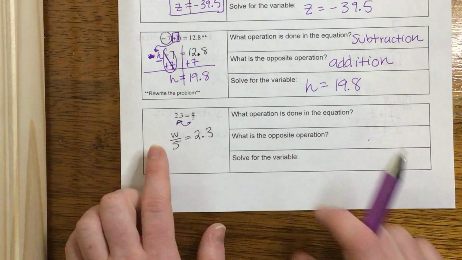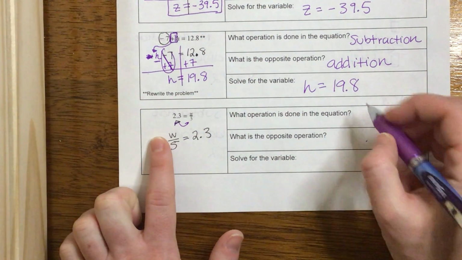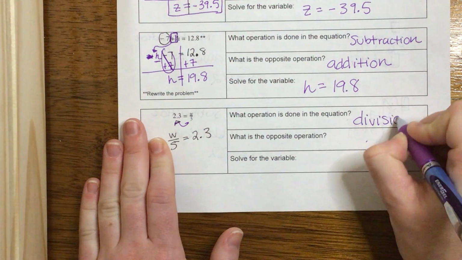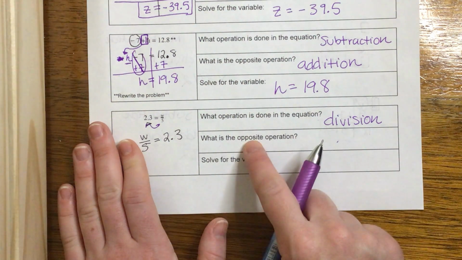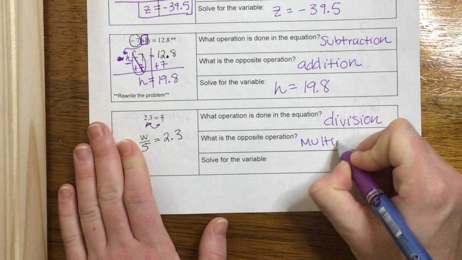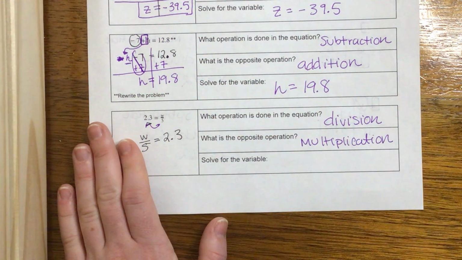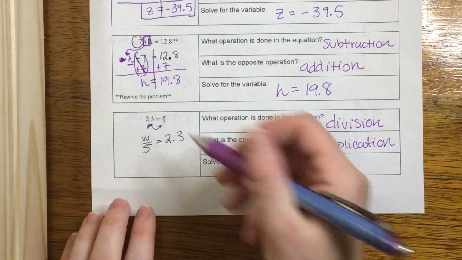So w over 5, this fraction bar means division. So division is the operation we see. The opposite of division, its opposite operation, is multiplication. So we're going to do that opposite to solve.